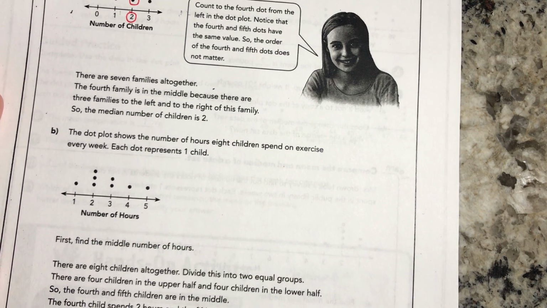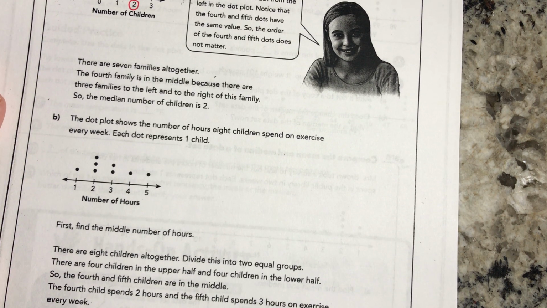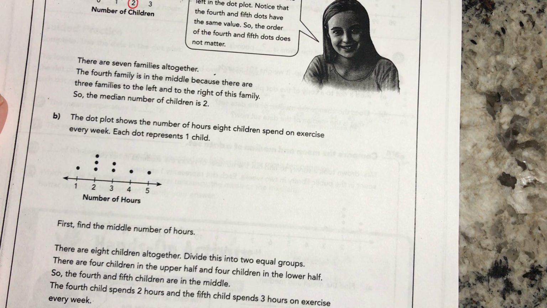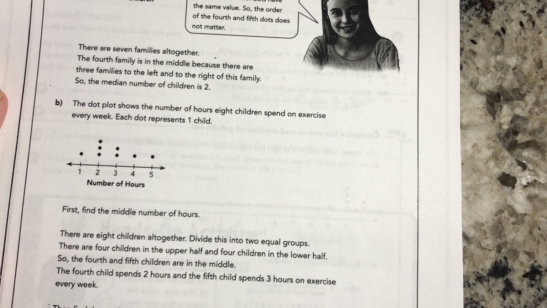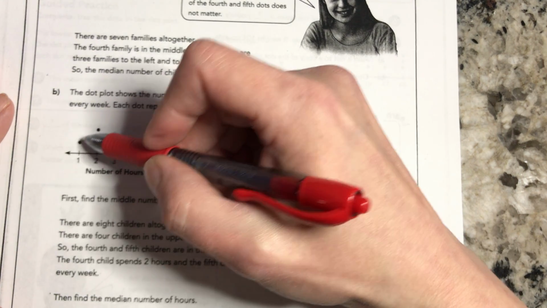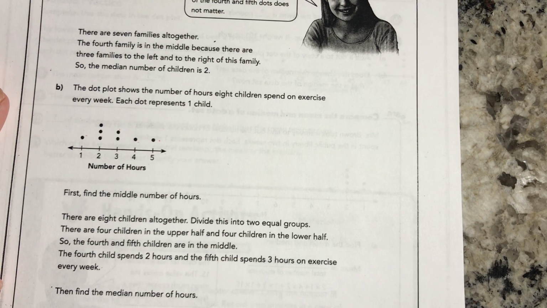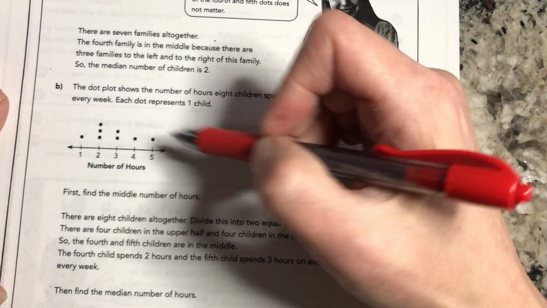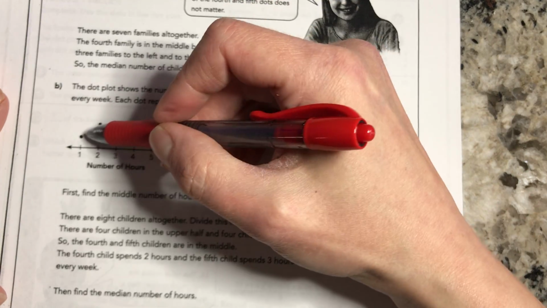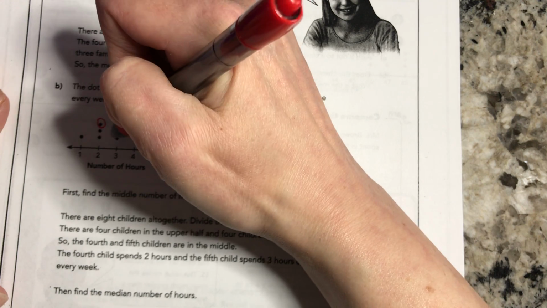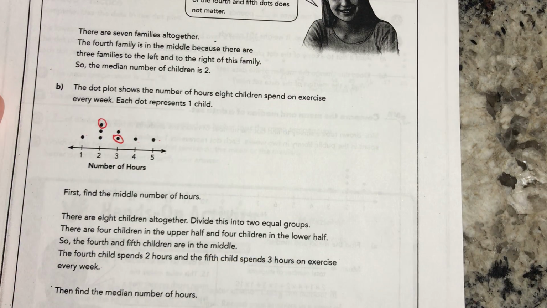The dot plot shows the number of hours that 8 children spend on exercise every week. Each dot represents 1 child. Okay, so how many kids do we have? 1, 2, 3, 4, 5, 6, 7, 8. Okay, so first find that middle number of hours. There are 8, right? So I know that 1, 2, 3, 4, it's going to be this one and this one because there's an even number. There's no odd number here.